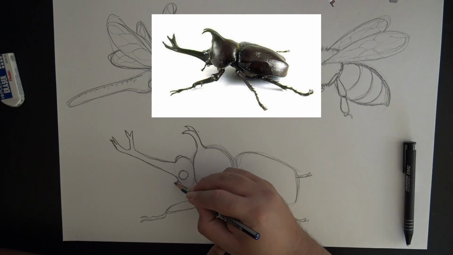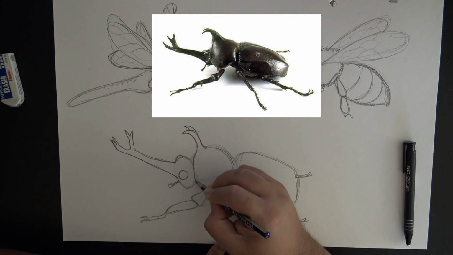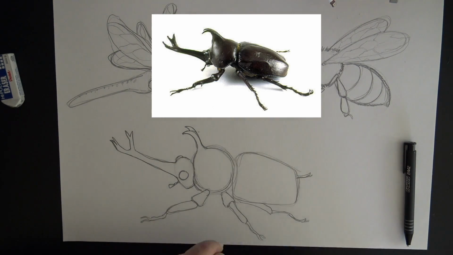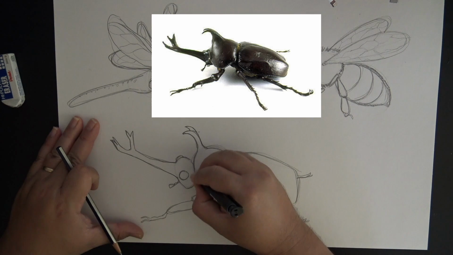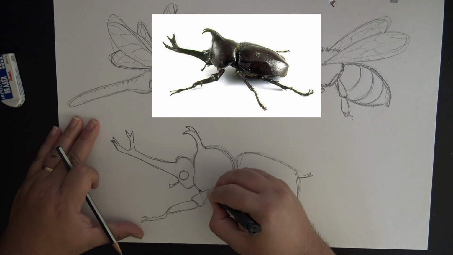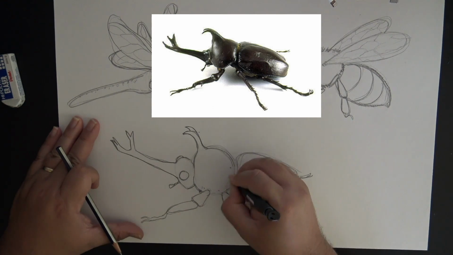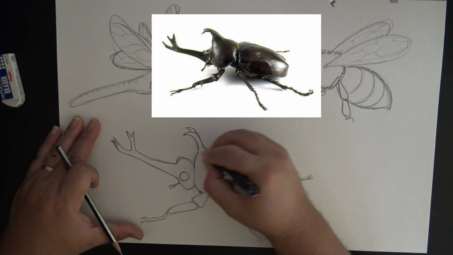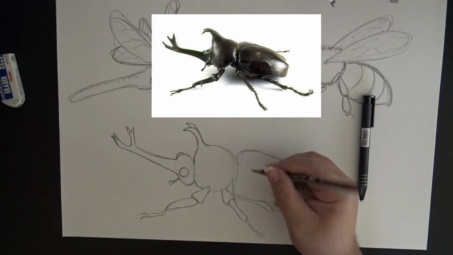And then from there we have an antenna sticking out, and then his head is slightly hidden by the thorax plate. Just erase some of those lines.